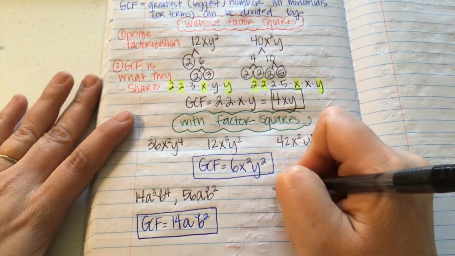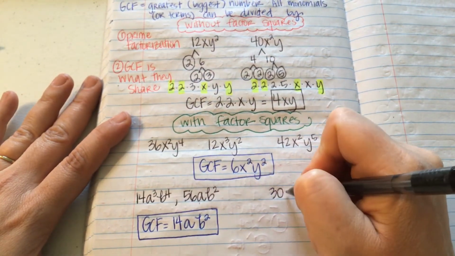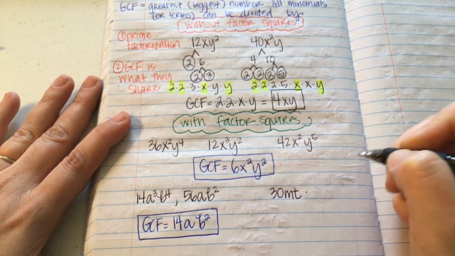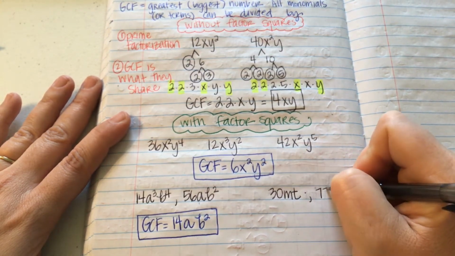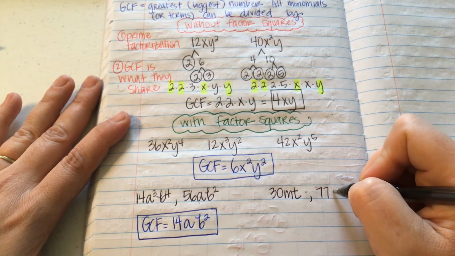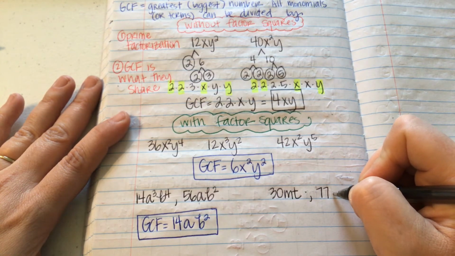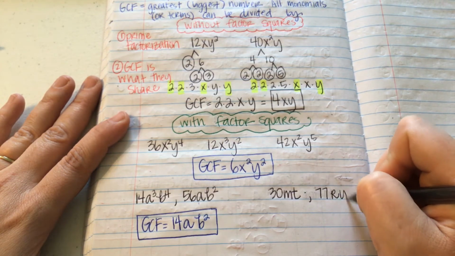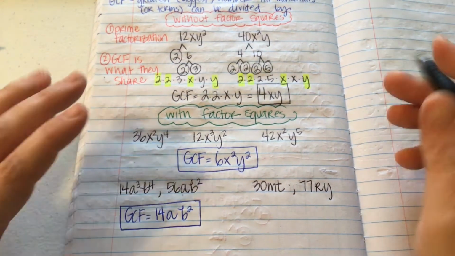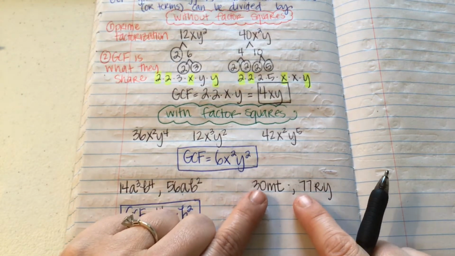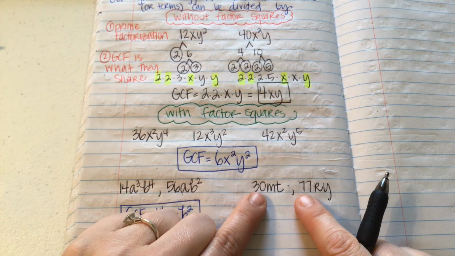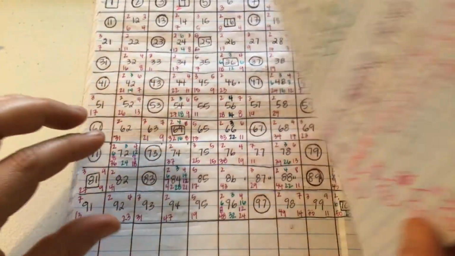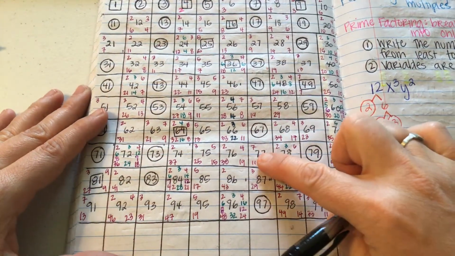And if I did 30 and 77, I'm going to look and see what they share. So I have 30 and 77. So I'm going to look at my factor squares for 30 and 77.